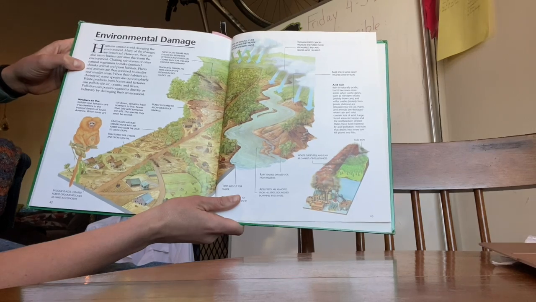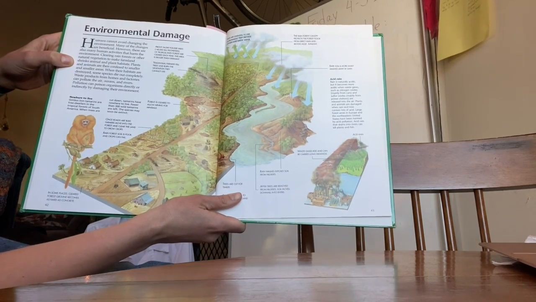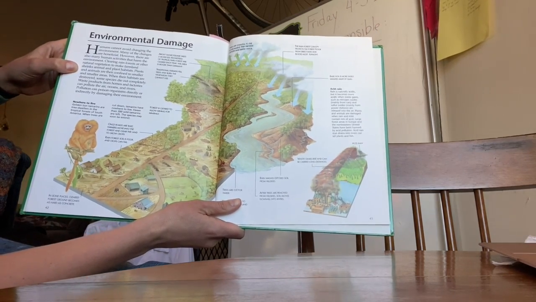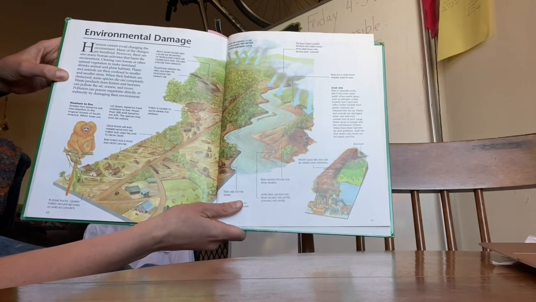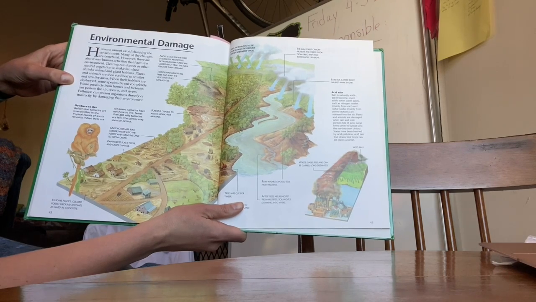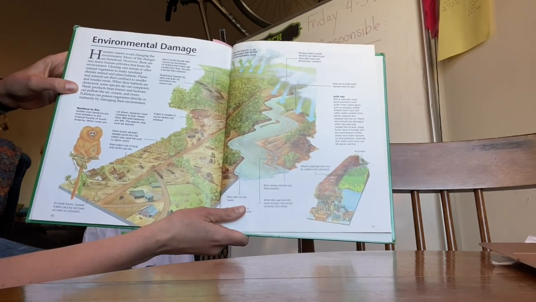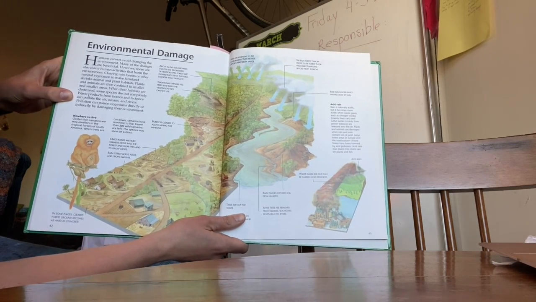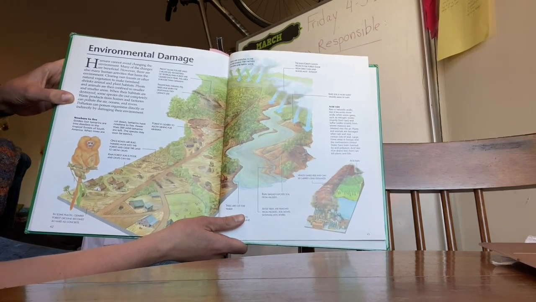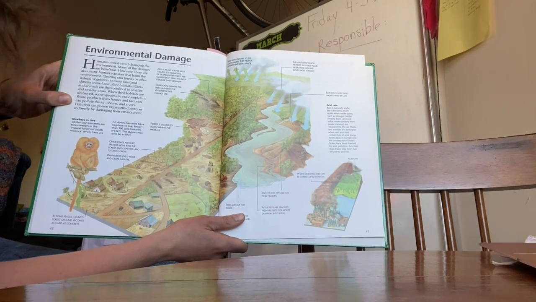Plants and animals are then confined to smaller and smaller areas. When their habitats are destroyed, some species die out completely. Waste products from homes and factories can pollute the air, oceans, and rivers. Pollution can poison organisms directly or indirectly by damaging their environment.